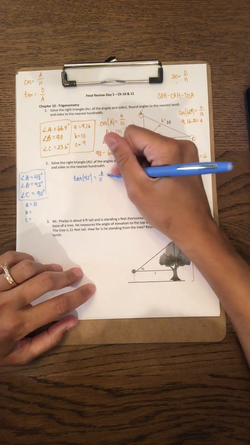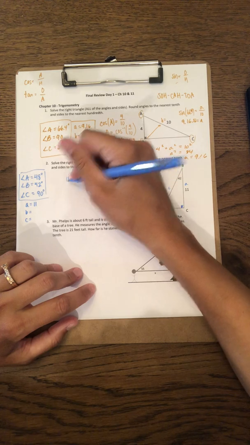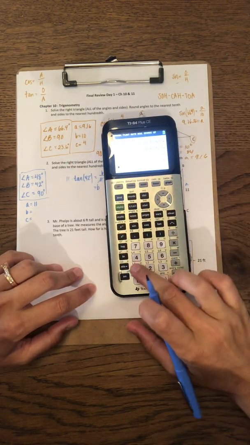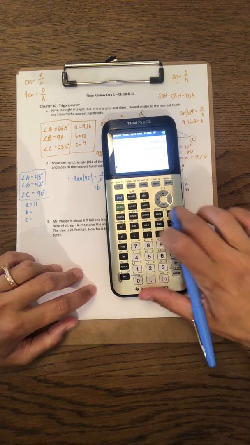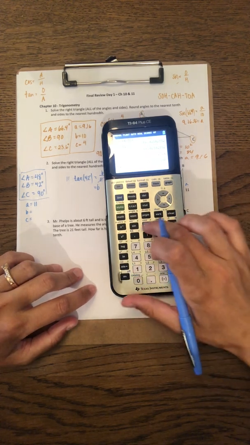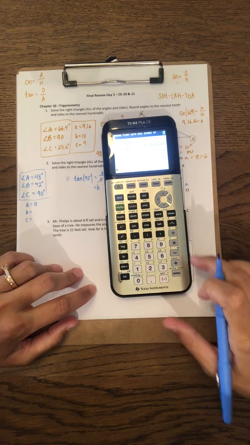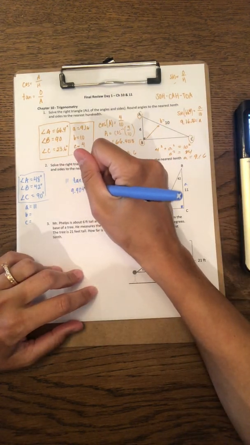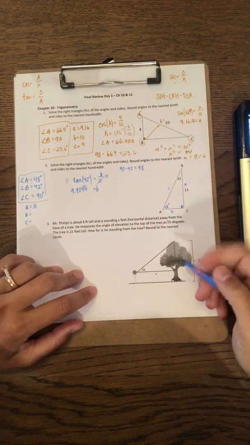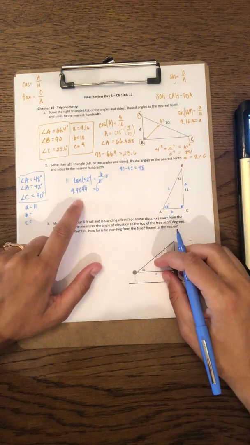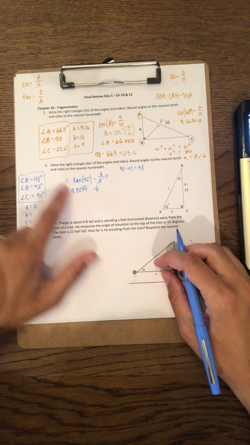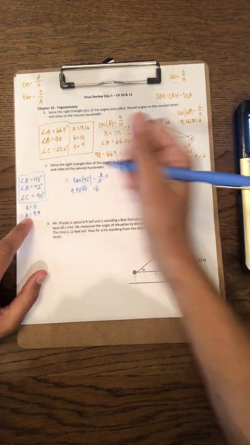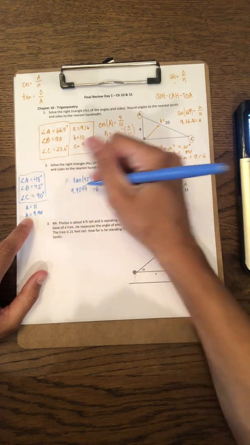And we can multiply by 11 on both sides. So B is, and then you can do all this in your calculator at once, 11 times tangent of 42, which is 9.9044 repeating. And we are rounding this to the nearest hundredth because it's a side. So that would just be 9.90 because the 4 rounds down.